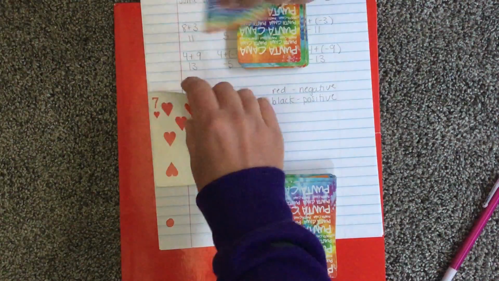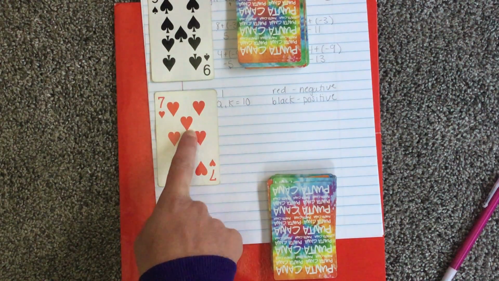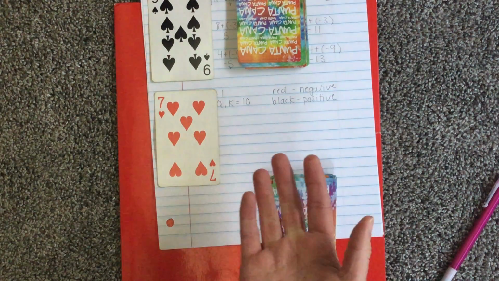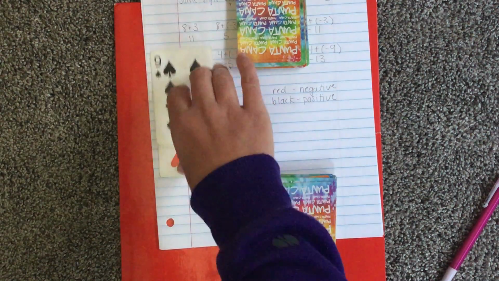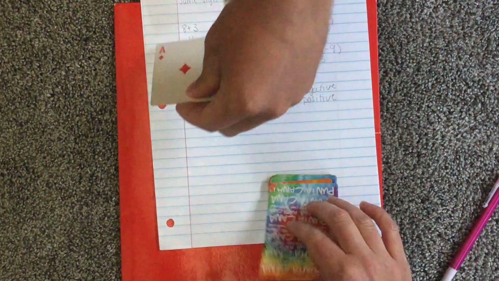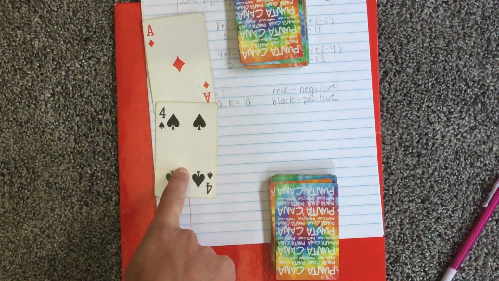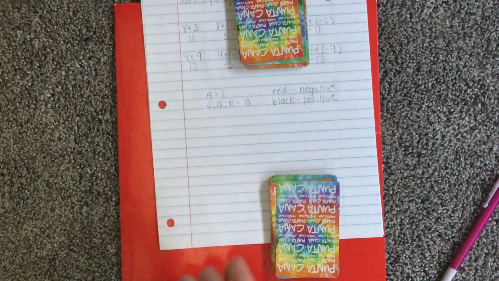So we're both going to reveal. He has a positive 9 and I have a negative 7. So 9 plus negative 7 is 2. Or you can think of it, negative 7 plus 9 is still 2. So I got it right. I'm going to keep the cards. The first person to say it right gets to keep the cards. Negative 1 and 4 is 3. I said it first, so I get to keep it.